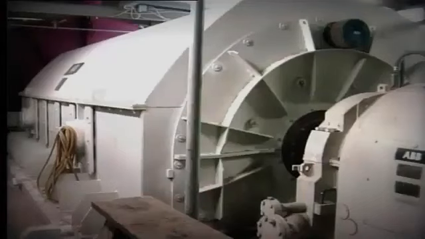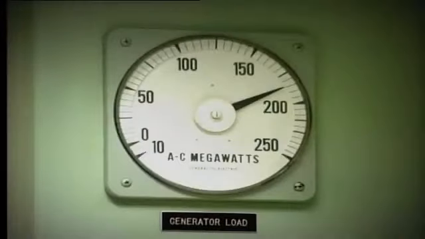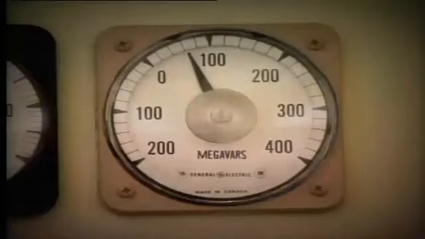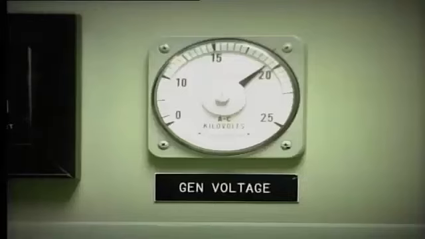Essentially, control of the generator is concerned with three items: control of active power or megawatt output by adjusting fuel input, control of reactive power or megavar output by adjustment of excitation, control of terminal voltage by adjustment of excitation. Let's look at active power, that is megawatt output first.